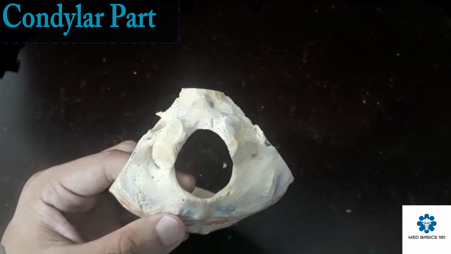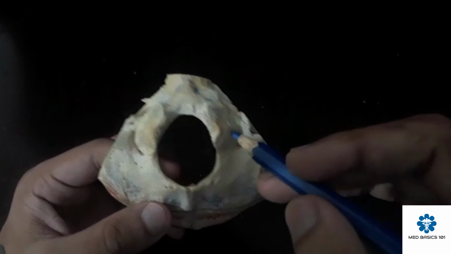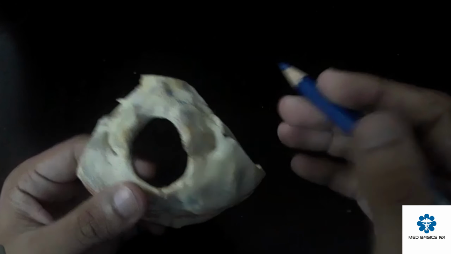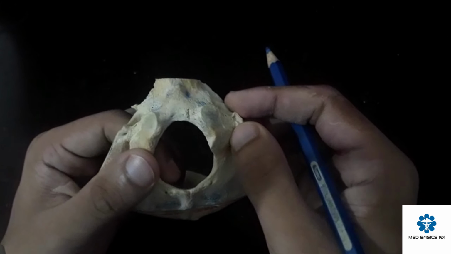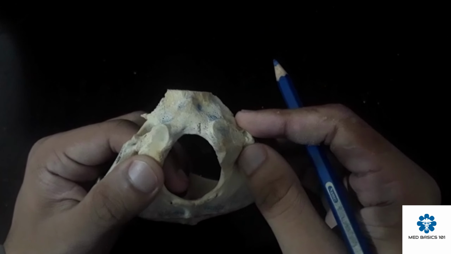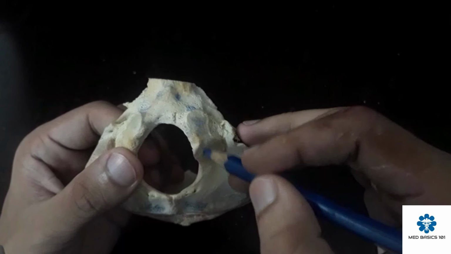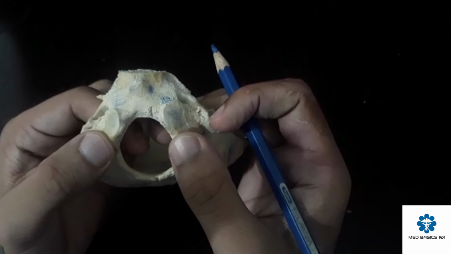Now we'll talk about the condylar parts. This is the occipital condyle. There are two occipital condyles and jugular processes. These two are collectively called the condylar part of occipital bone. These occipital condyles are elliptical in shape and form a joint with the atlas.